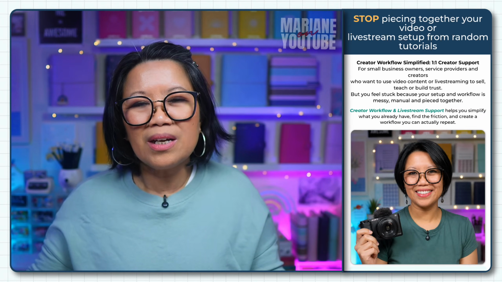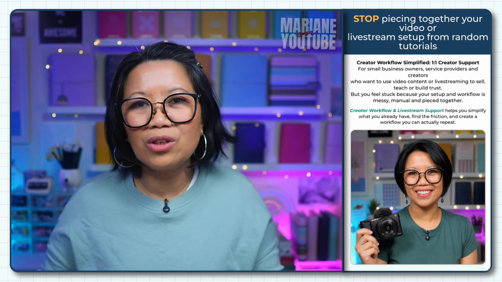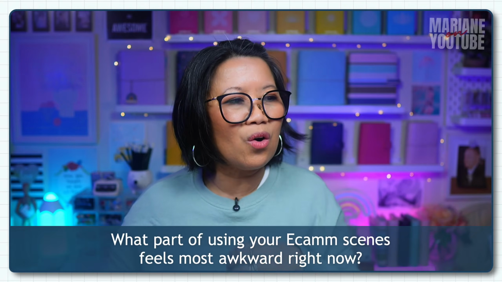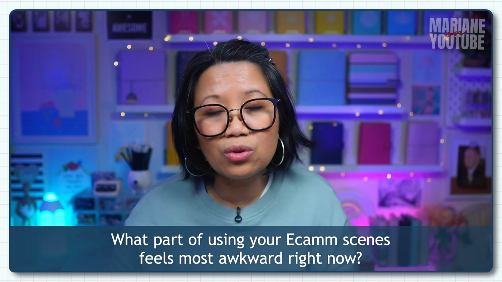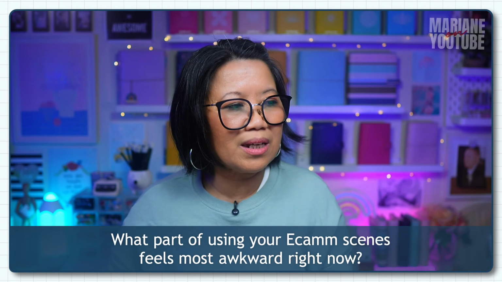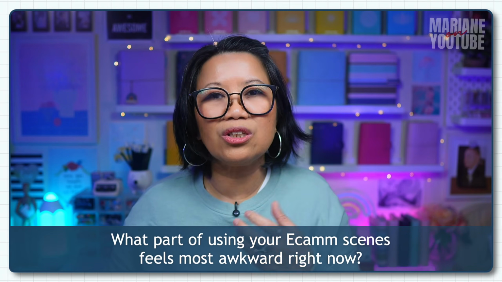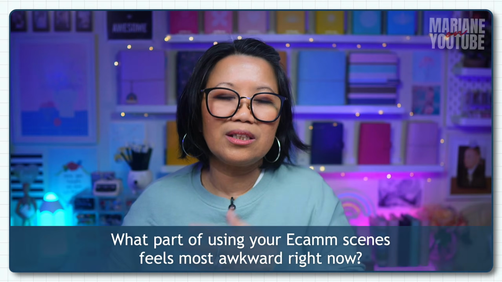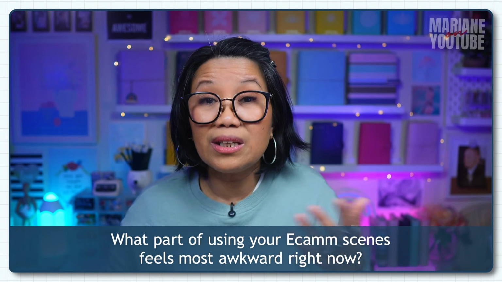All right, before I wrap up, I want to know what part of using Ecamm scenes, or whatever live streaming tool you're using, feels most awkward right now. Is it knowing which scene to start with? Is it moving from scene to scene, sharing your screen, using the Stream Deck?